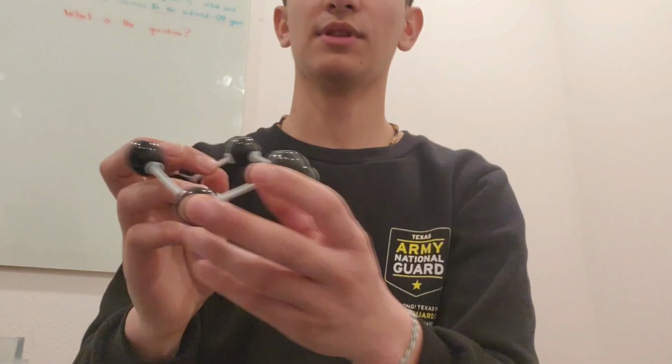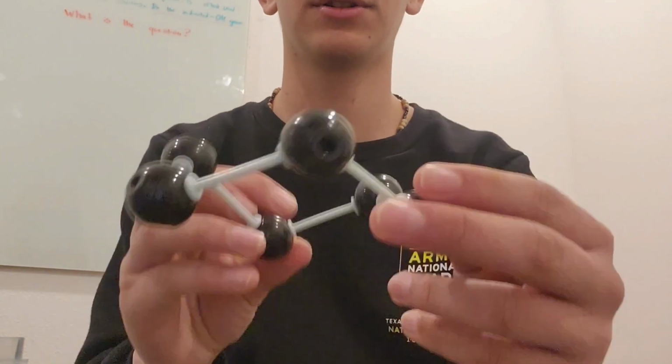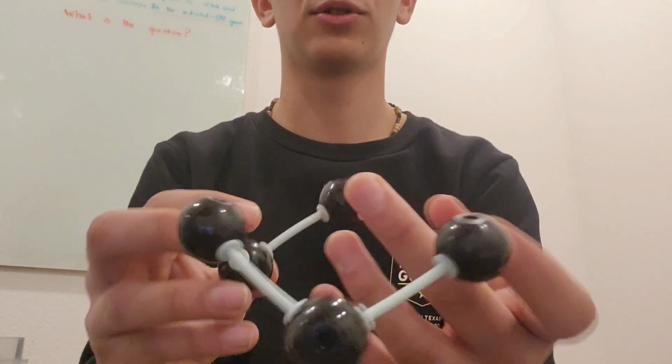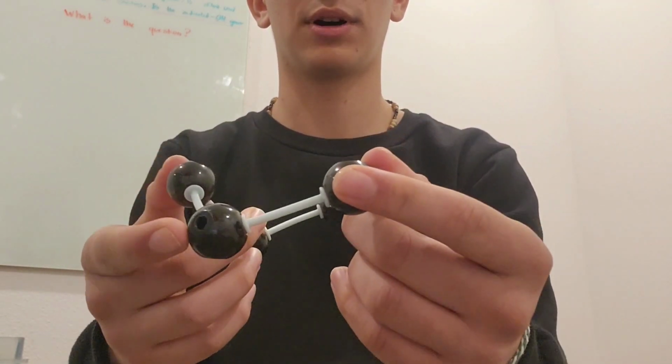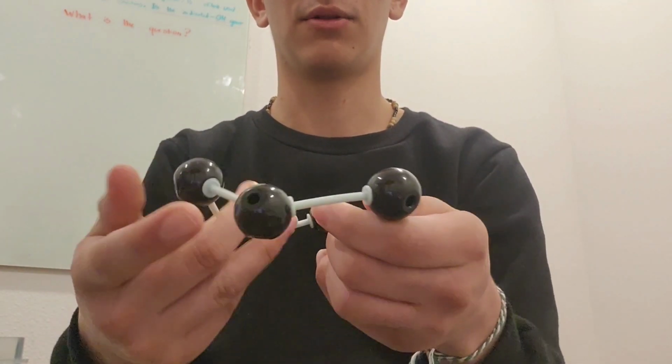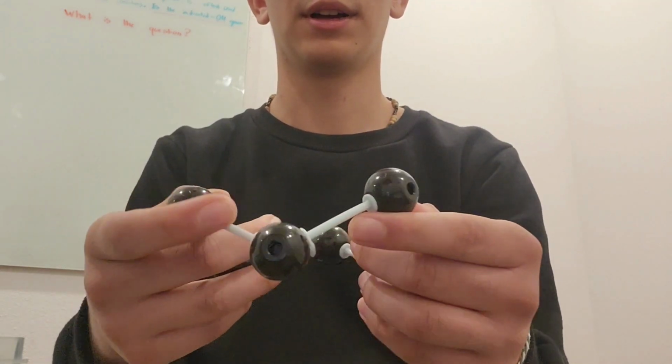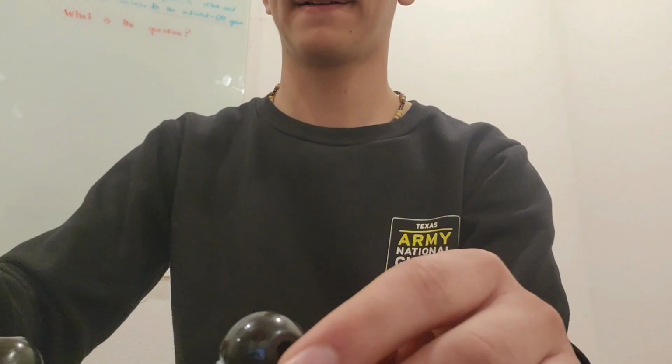So I'm using the chair conformation this time. To do the chair conformation, you're going to put one carbon up, one carbon down, one carbon up, one carbon down, one carbon up, and one down.